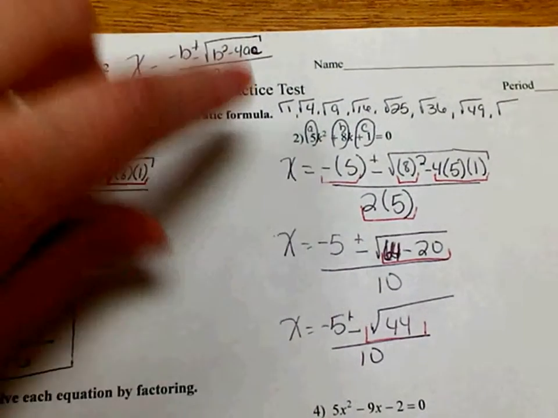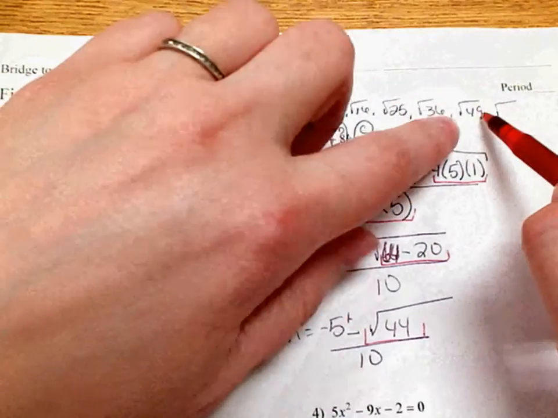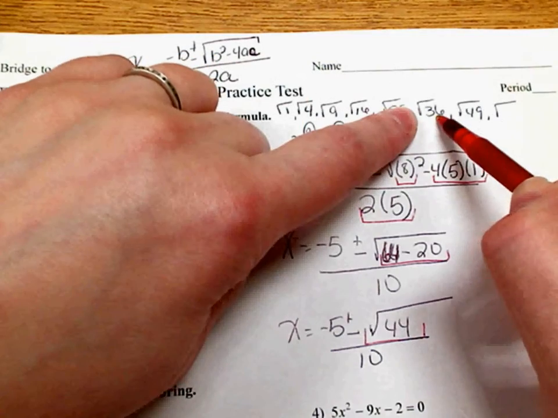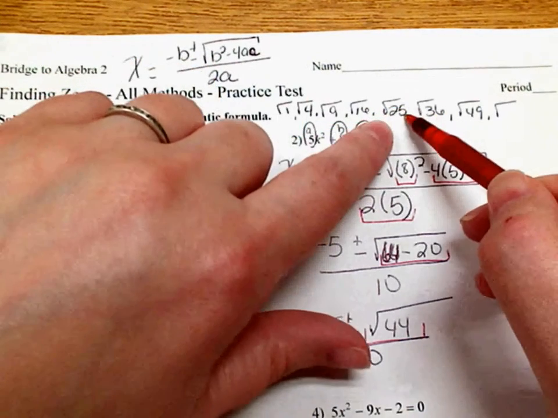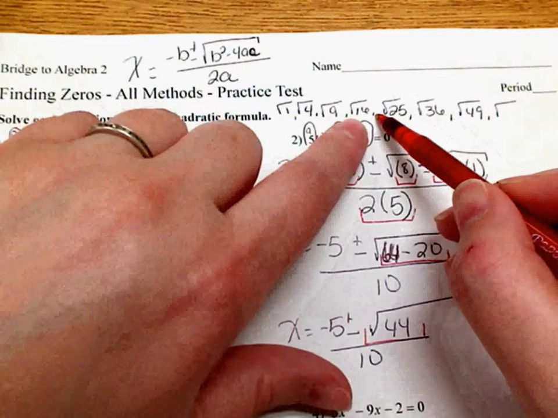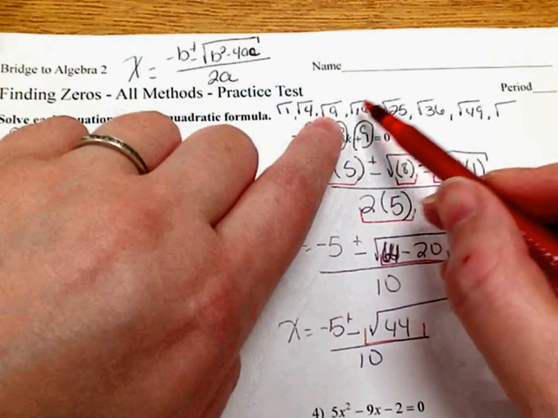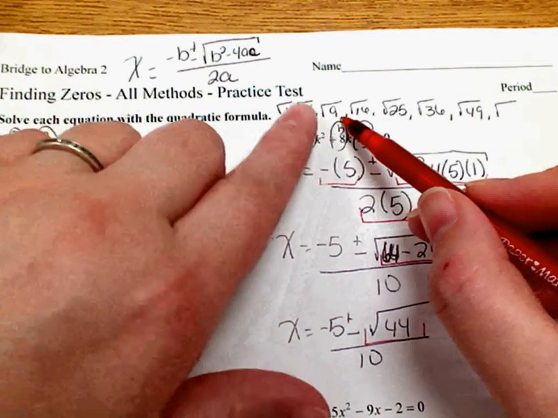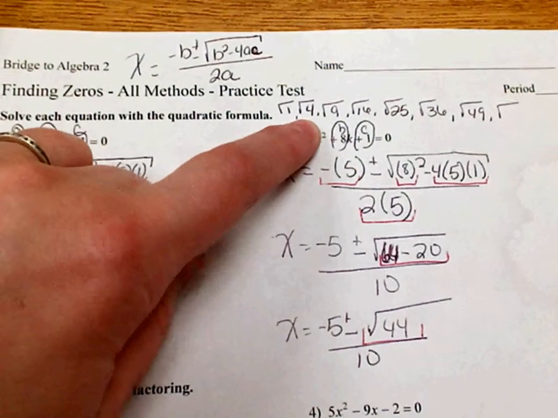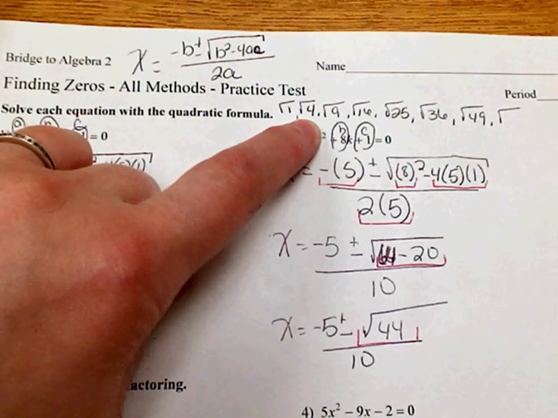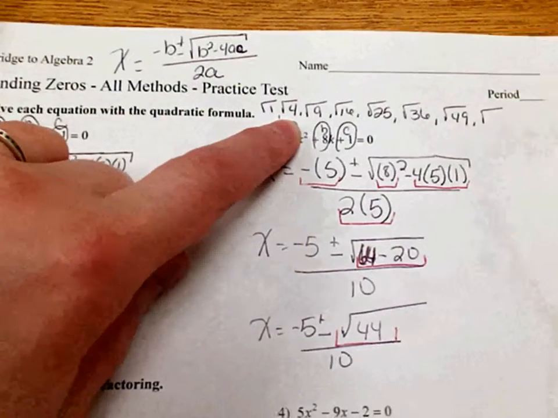And the way we look at that is we look at our perfect squares. 44 is not divisible by 36. It's not divisible by 25. It's not divisible by 16. It's not divisible by 9. It is divisible by 4. And if you don't know that, you're just dividing it in your calculator and seeing if you're coming up with a whole number answer or not.